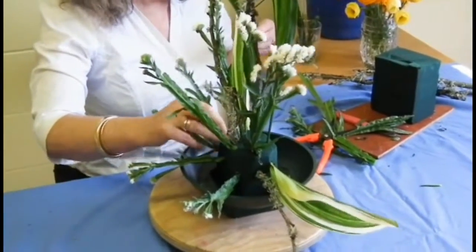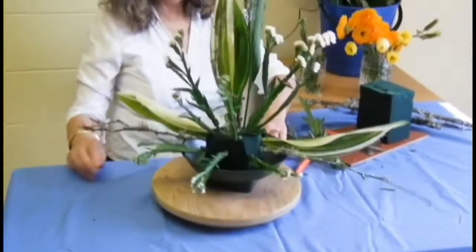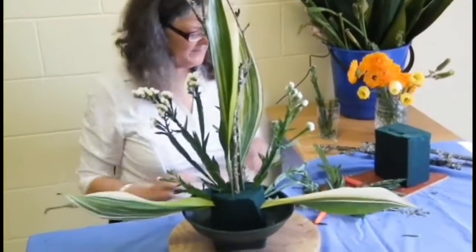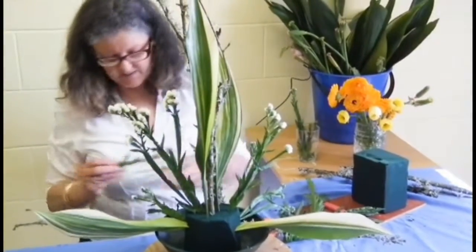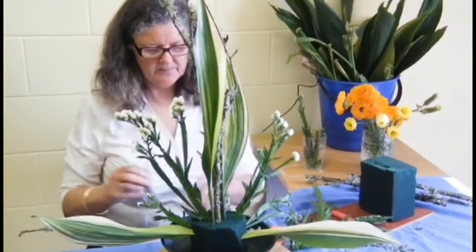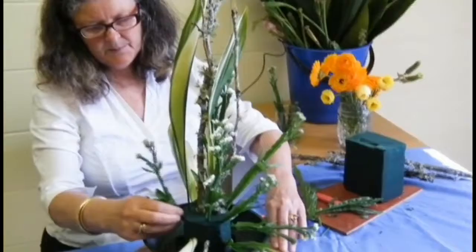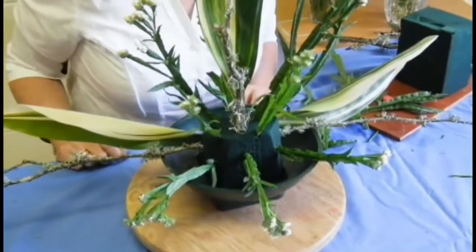And now you can see the depth starting to form. And what about the back? Well, the back really is where you added all of the extra bits and pieces to hide the floral foam. So in the back, I'm just going to put a piece here in the meantime, and there's our basic line.